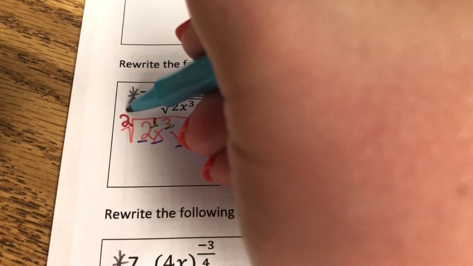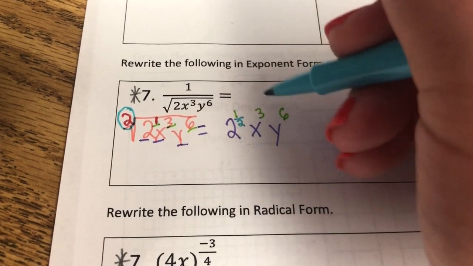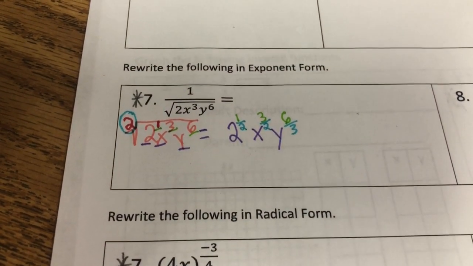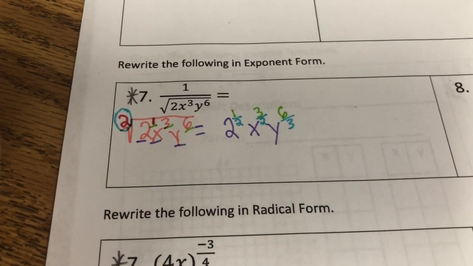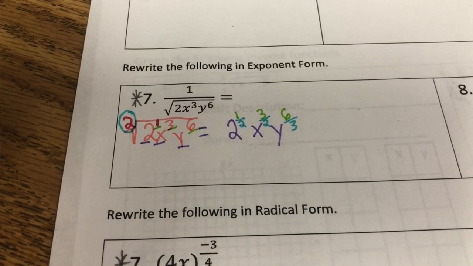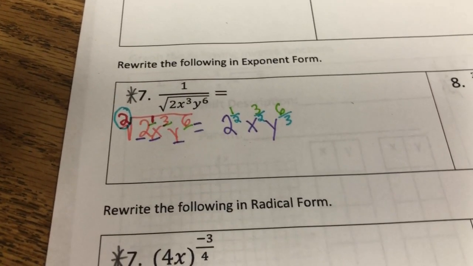And then our index is going to go as the denominator of all of our exponents. Now, essentially, that is all we have to do for the denominator.